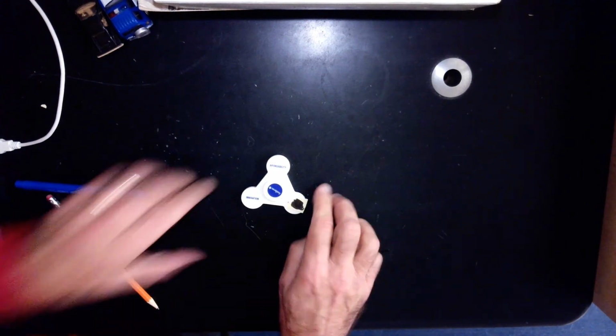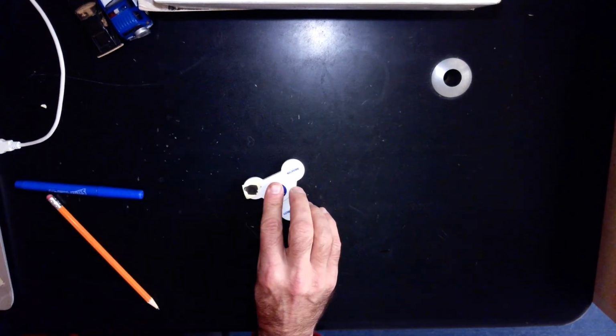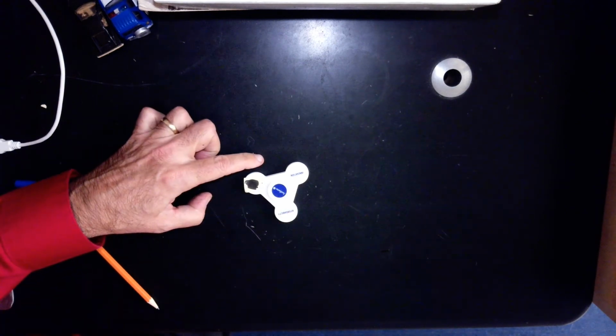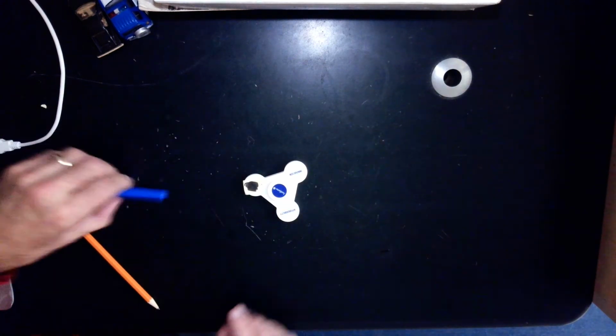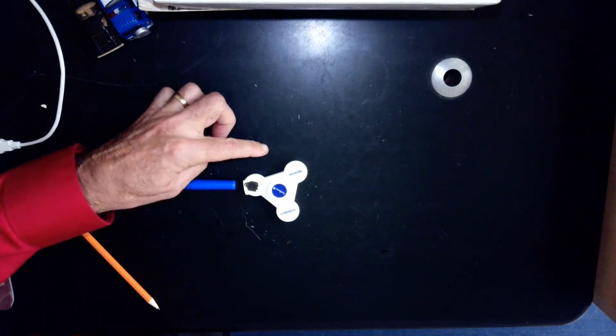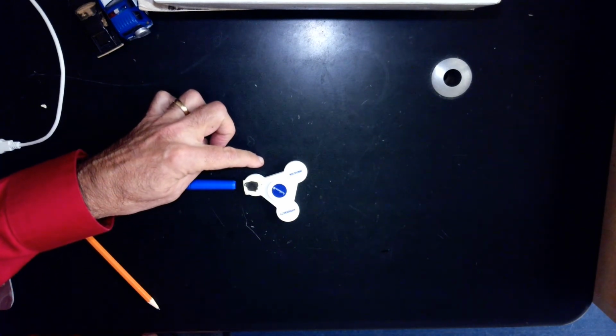Okay, now we'll do it for real. All right, so 3, 2, 1. Oh, let me start over and put a pen to mark the 0 point. Okay, so 3, 2, 1, go.